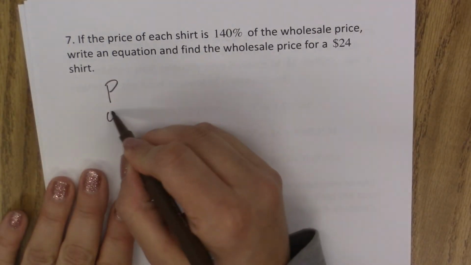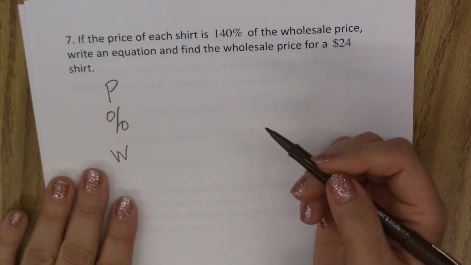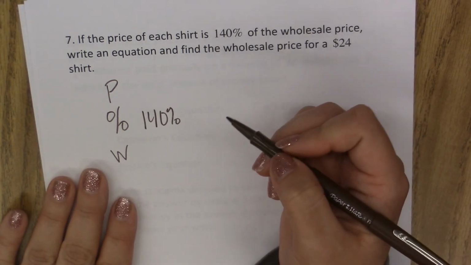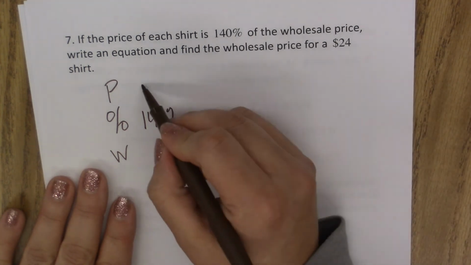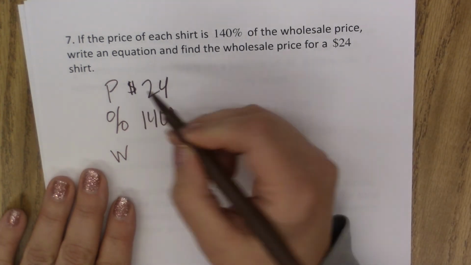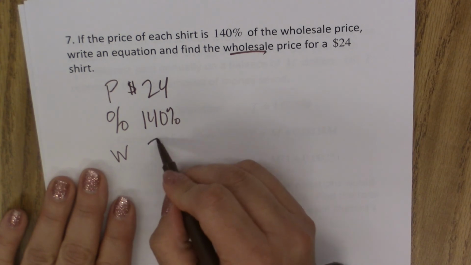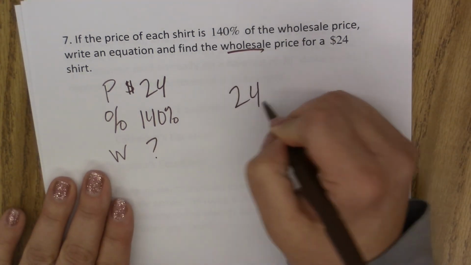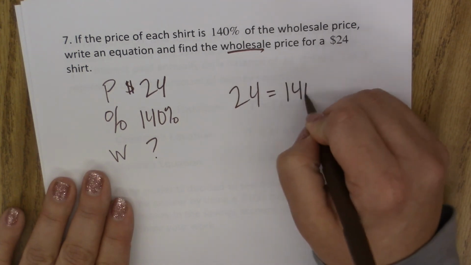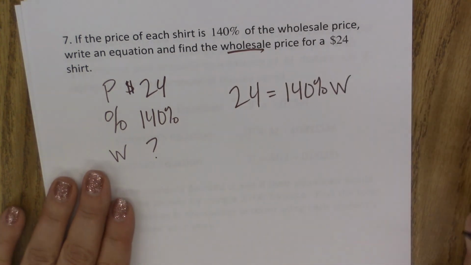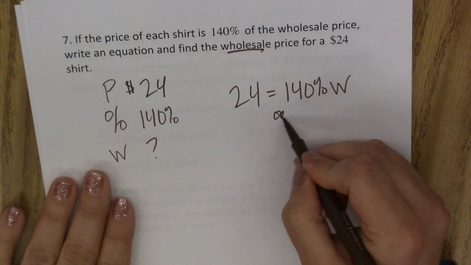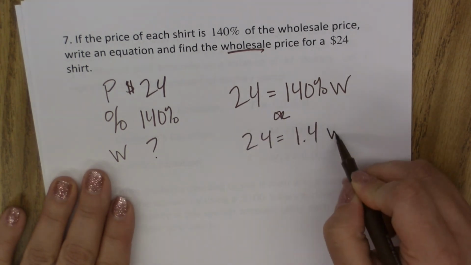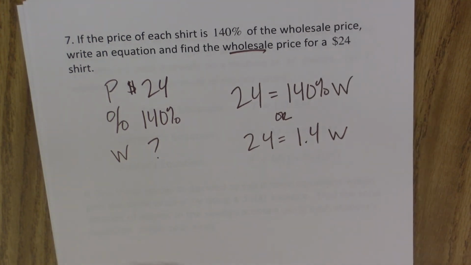So let's think percent and whole. We know our percent is 140%. If the price that the customer is paying is 24, that's the part we pay, and we want to find the wholesale price. So that's the thing we don't know. So your equation could be 24 equals 140% times your wholesale price, or you go ahead and change this to a decimal as well, and make that 1.4W.